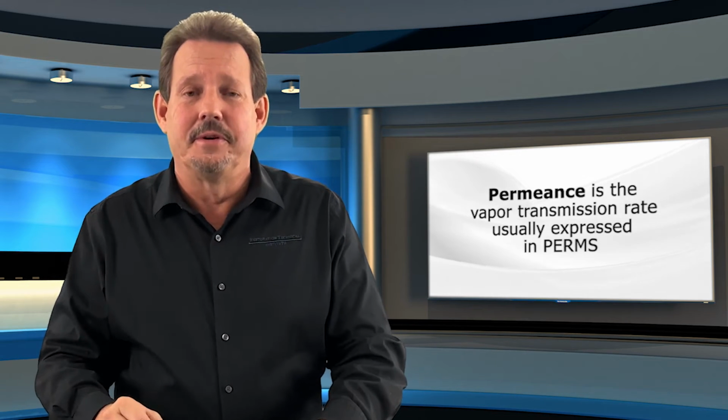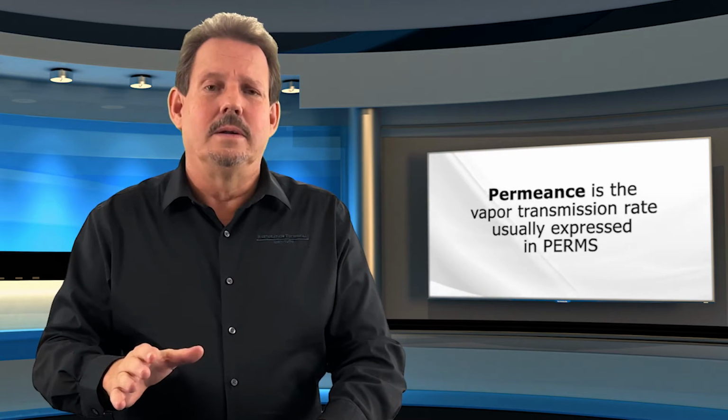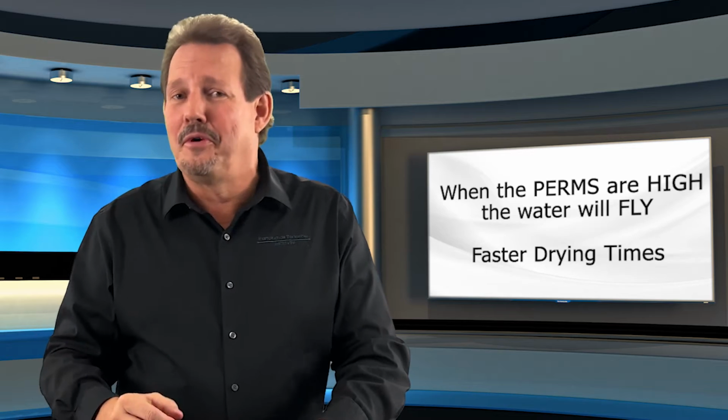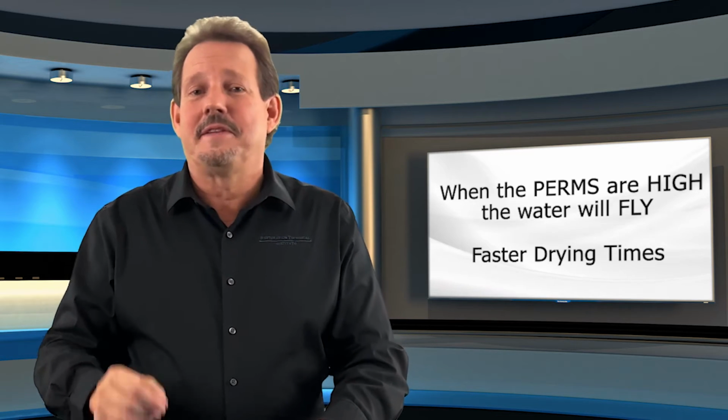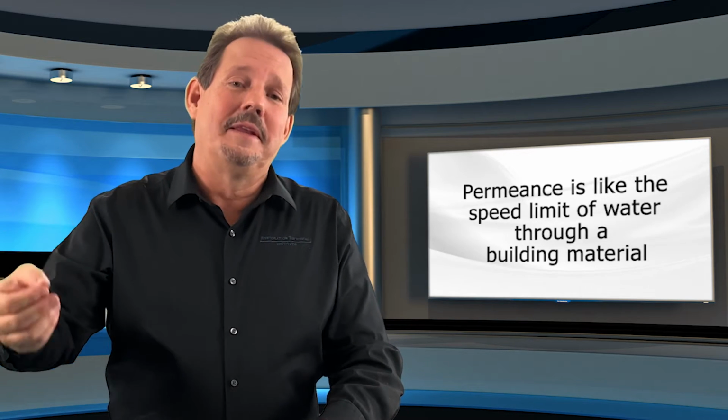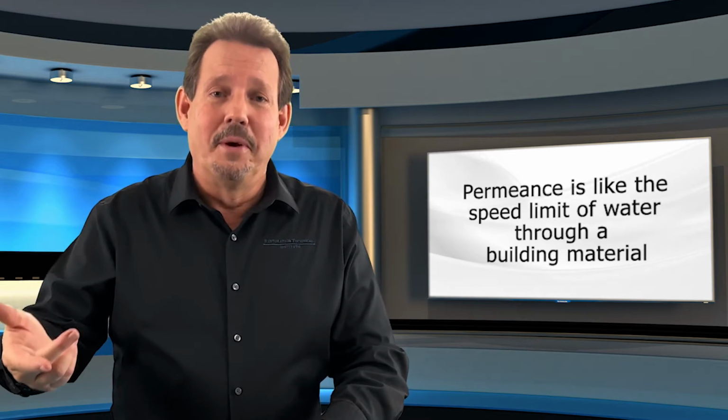different building materials. This has a great deal to do with your drying times, because when the perms are low, the water moves slow, which means that it will take longer to dry that item. When the perms are high, the water will fly, so your drying times are going to be shorter or faster. The thing to remember always is permeance is like the speed limit of water through a building material.